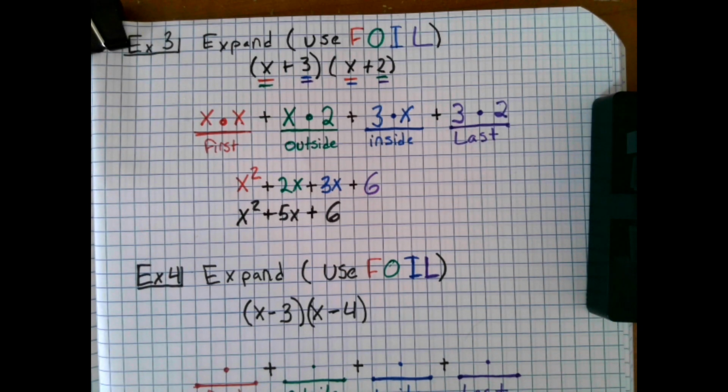Now, if I was in class, I'd ask you to repeat after me, first, outside, inside, last. I might call on people saying, what's the F? First. What's the O? Outside. What's the I? Inside. What's the L? Last. Unfortunately, since we're in an online learning environment, I'm going to just ask you, please, repeat after me, first, outside, inside, last.